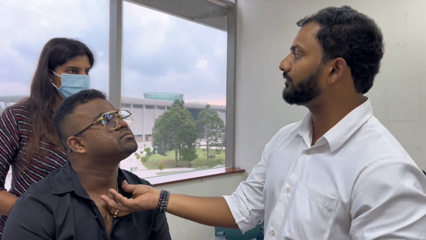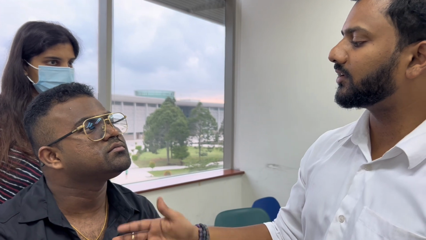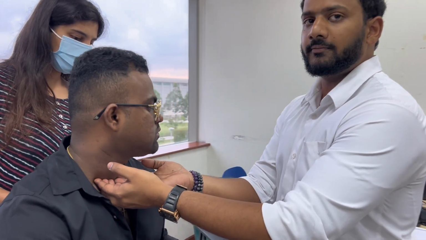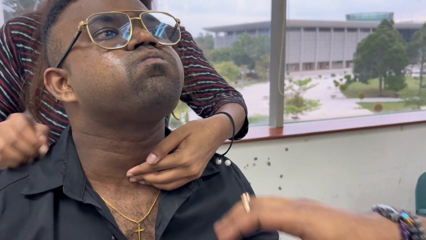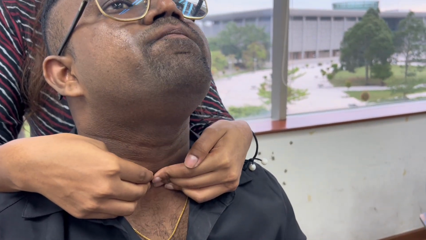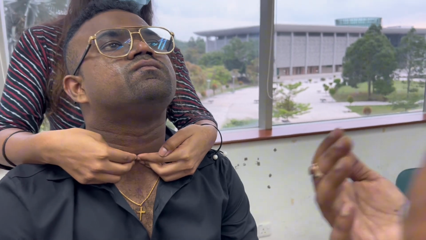On inspection, we check if the swelling moves with deglutition. We can replicate the same thing in palpation, to see if the swelling moves with deglutition to confirm if it's thyroid. How will we do that? You put your fingers below the swelling and ask the patient to drink water and swallow. See if your fingers can get below the swelling. If you can get below the swelling, it means it is thyroid, and it moves with deglutition.